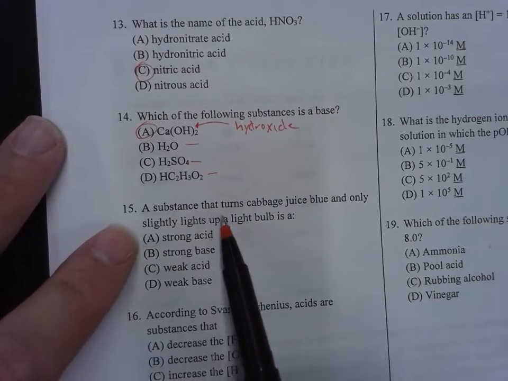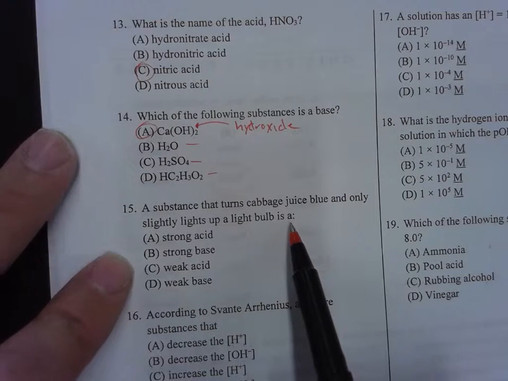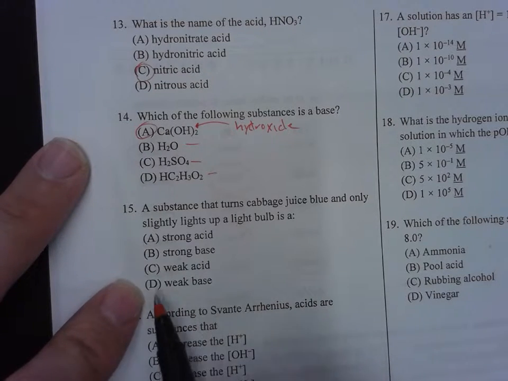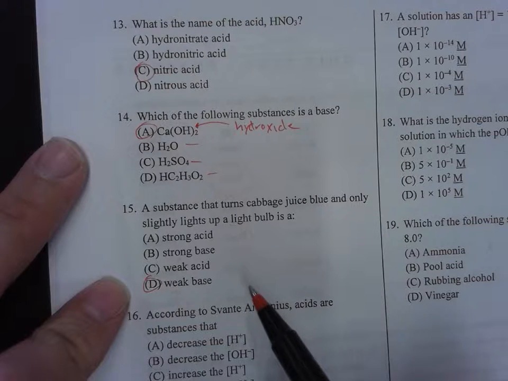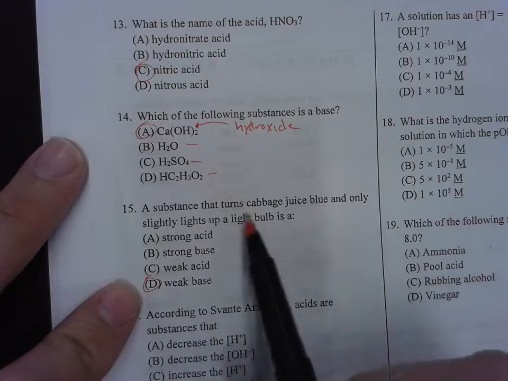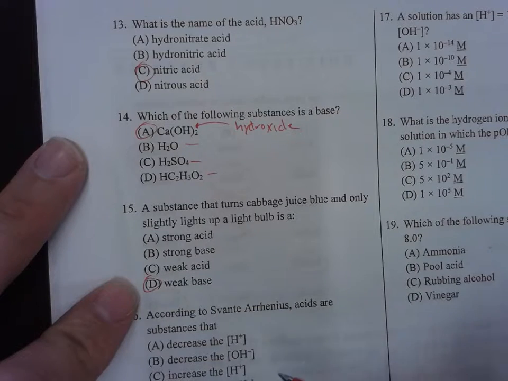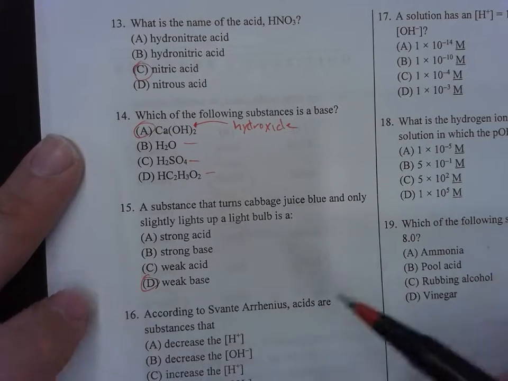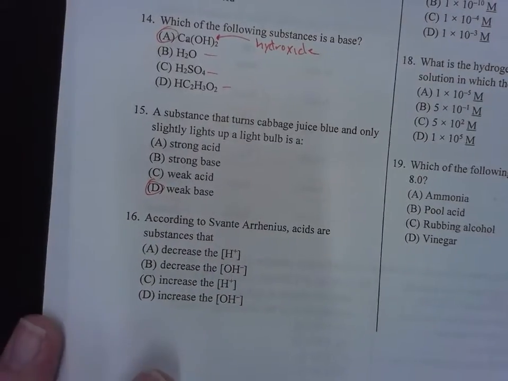A substance that turns cabbage juice blue and only slightly lights up a light bulb is a weak base. Why? Because it turned it blue. If it turns red or pink, then it's an acid. If it only slightly lighted up a light bulb, then it's a weak electrolyte, not a strong electrolyte. So it's a weak base, letter D. Number 16.